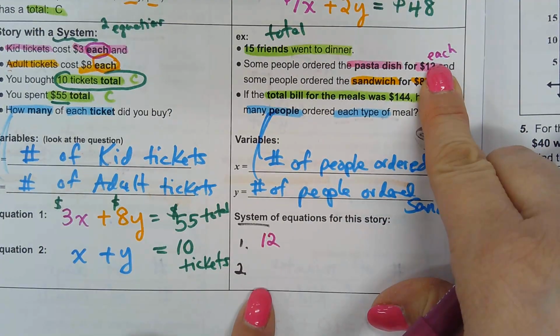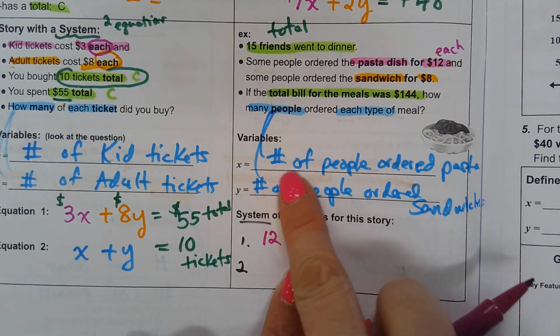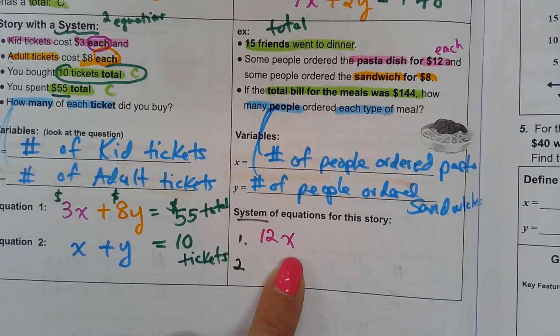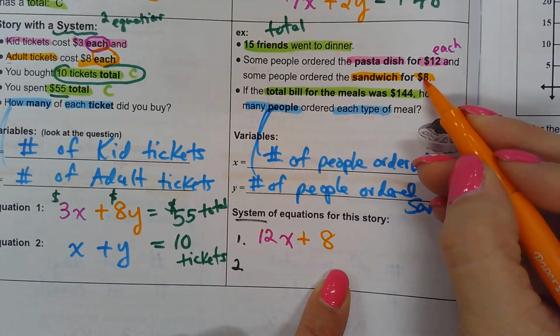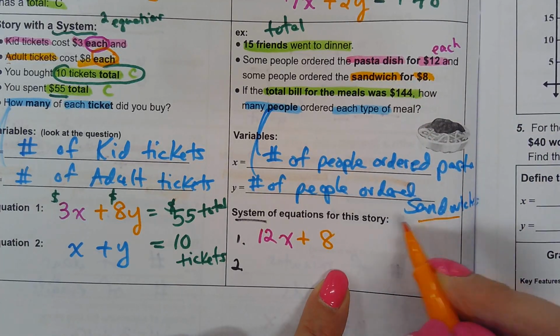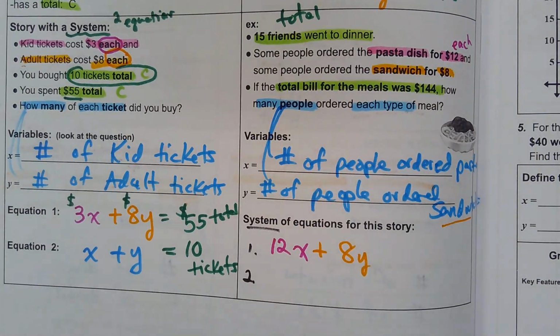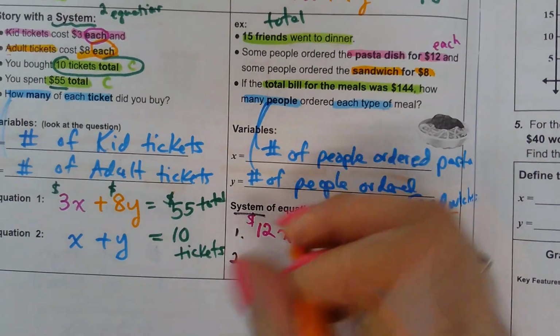$12 for each pasta. I need a variable. How many people ordered pasta? That's where I put the X. Plus, some people ordered the sandwiches. $8 for each sandwich. So that's where you put the Y. When we look at this, this is $12, $8.